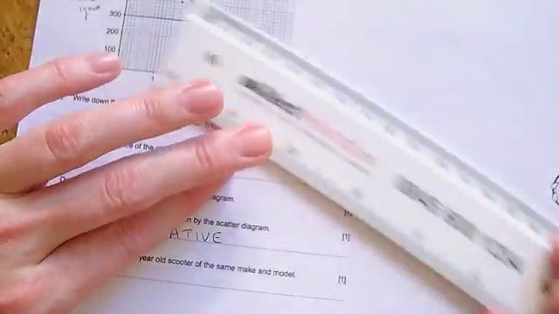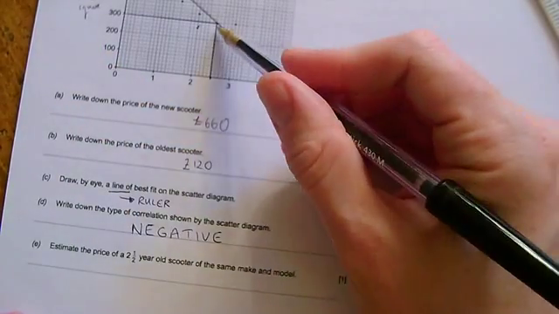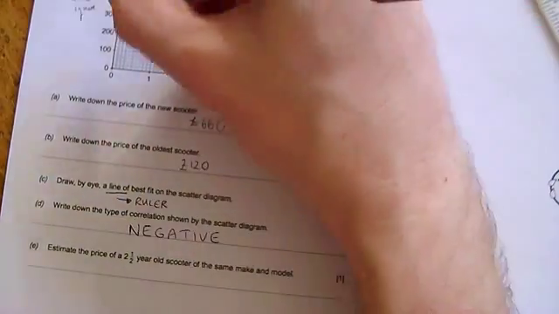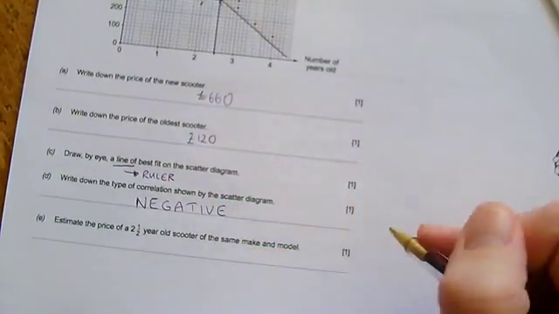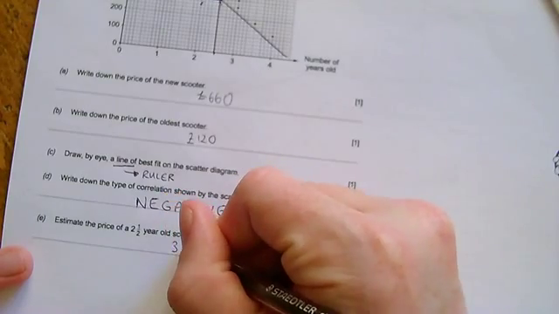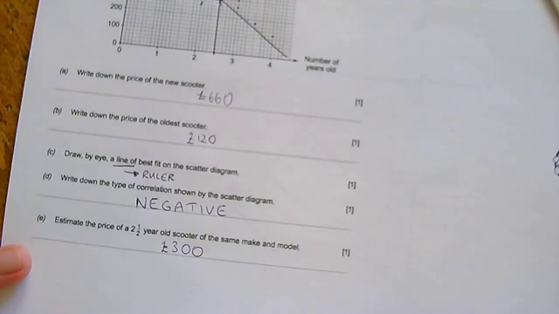Okay, now even if your line of best fit doesn't get the mark, as long as you come up to your line and you read off your value, you will get that mark for whatever your line says, okay? So it doesn't matter if you got 280 or 260 or whatever, okay? As long as that's true to what your line of best fit was.